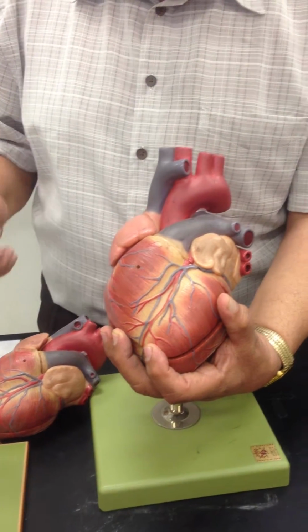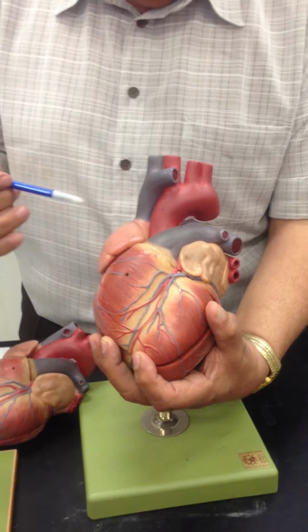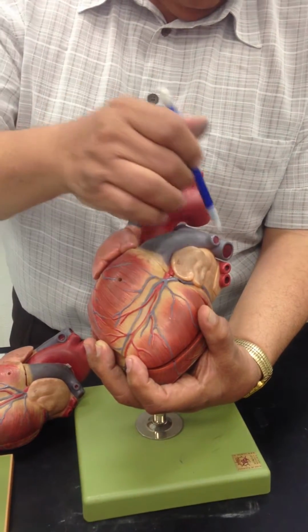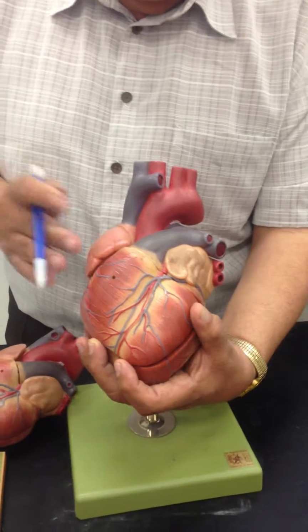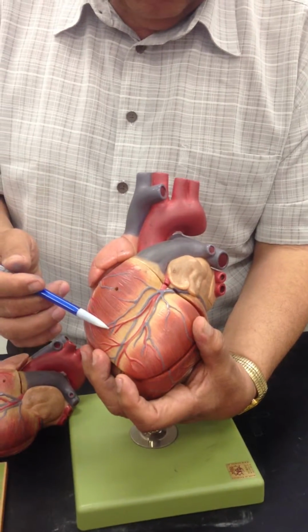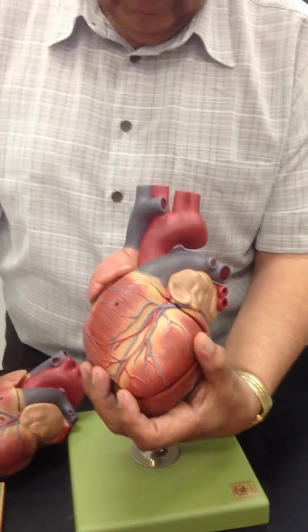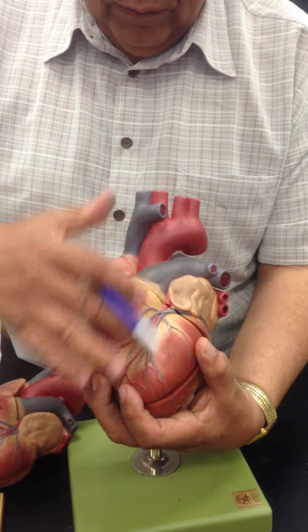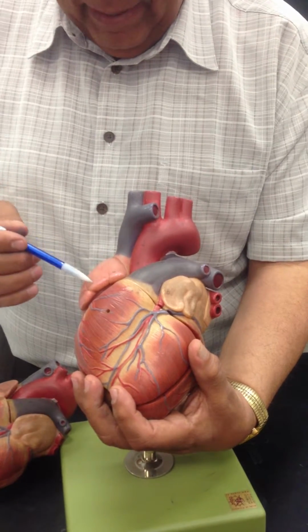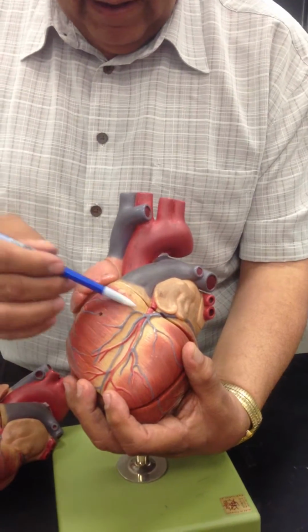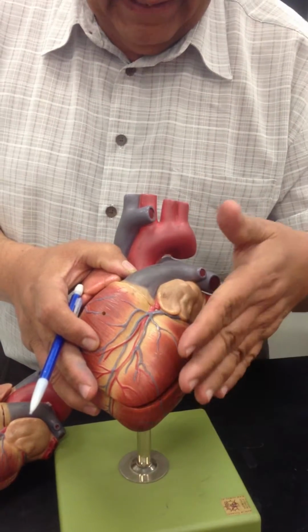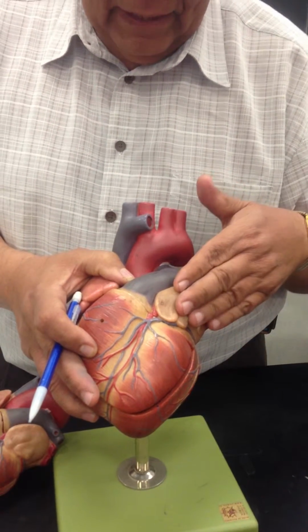The heart is made of 4 chambers from a front view. The upper 2 chambers are the right atrium and the left atrium. The lower 2 chambers are the right ventricle and the left ventricle. From a front view, the front is made mainly by the right atrium and the right ventricle, and the lateral-most part by the left ventricle and the left atrium.